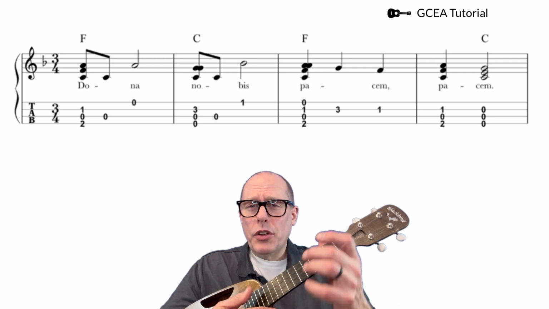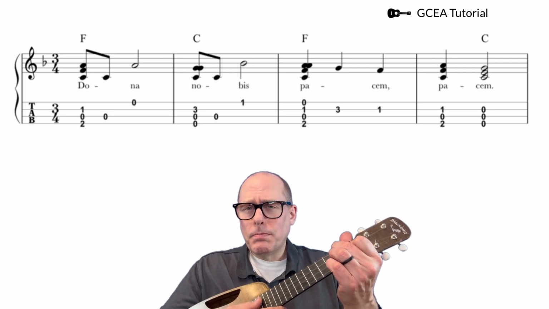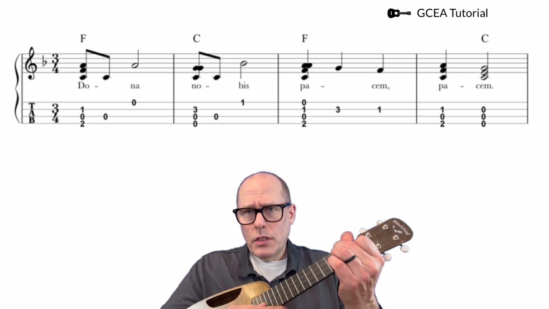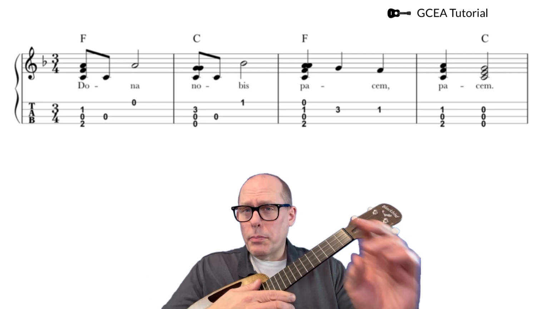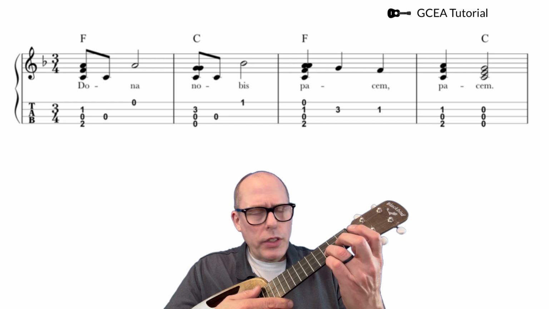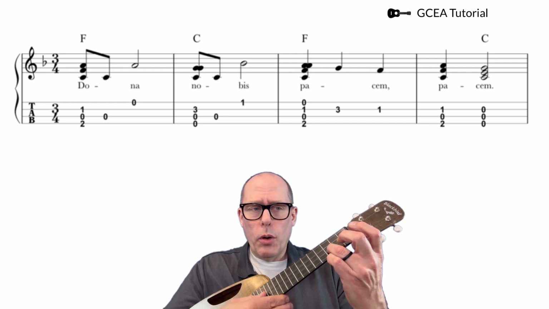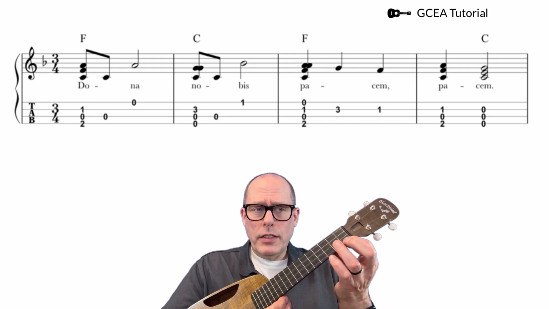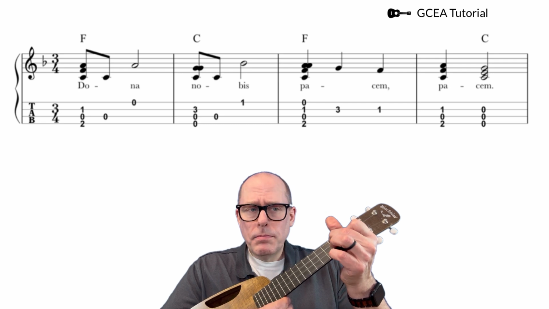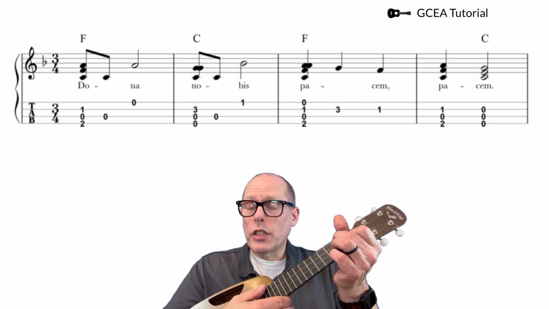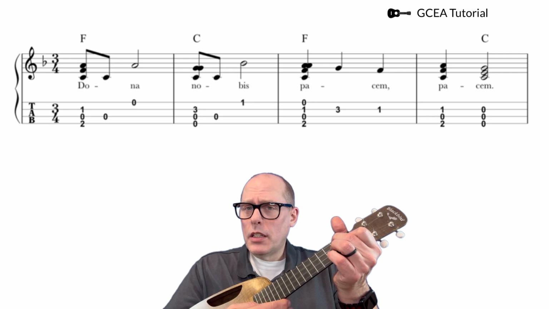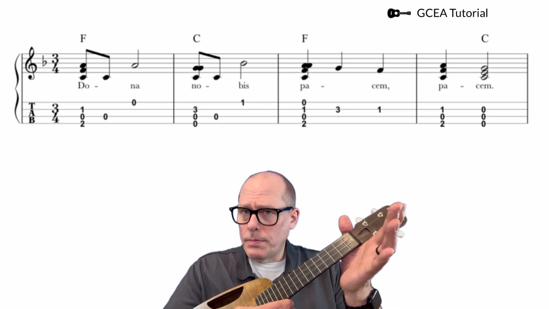So let's begin. You need an F chord, strings 4, 3, and 2. Third string open, first string open. Then the C chord, you're going to put your ring finger on the second string, third fret. Third string open, first string, first fret. F chord, second string, third fret, second string, first fret. F chord, strings 4, 3, and 2. C chord, strings 4, 3, and 2.